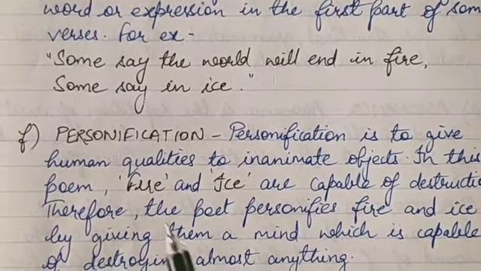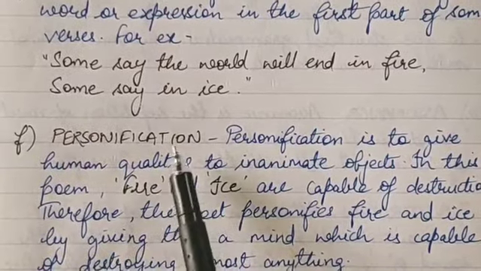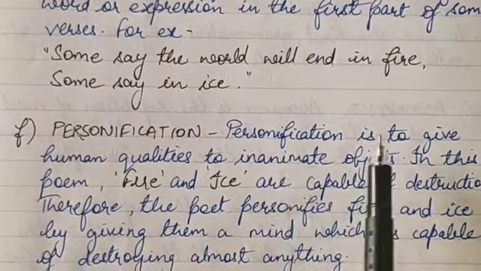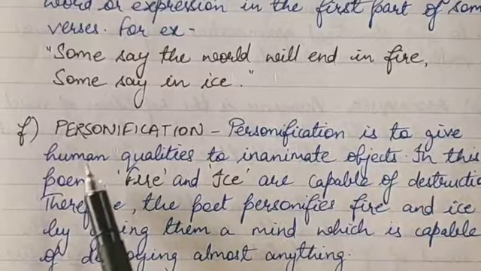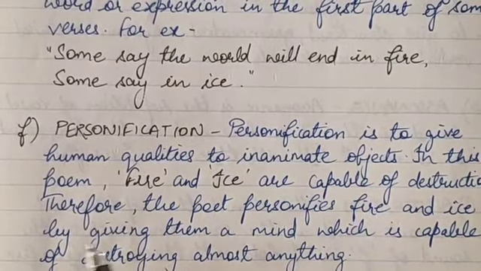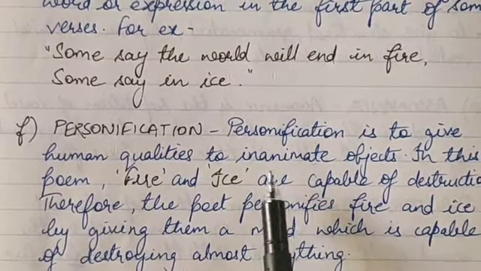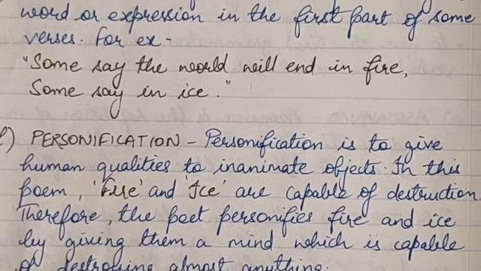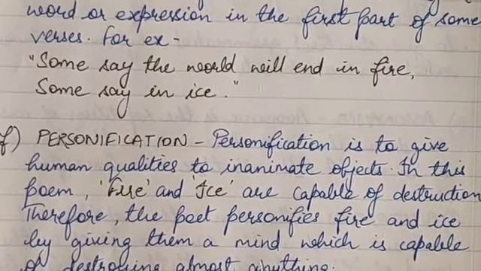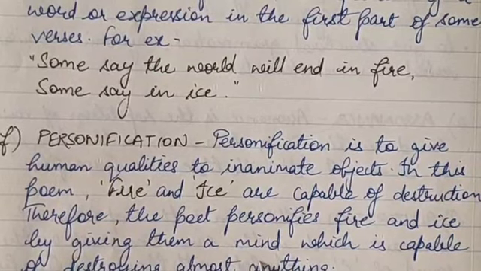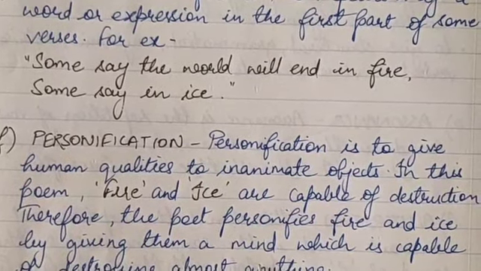And now we are going to see the last literary device used in this poem, that is personification. Personification is to give human qualities to inanimate objects, those things that do not have any life.